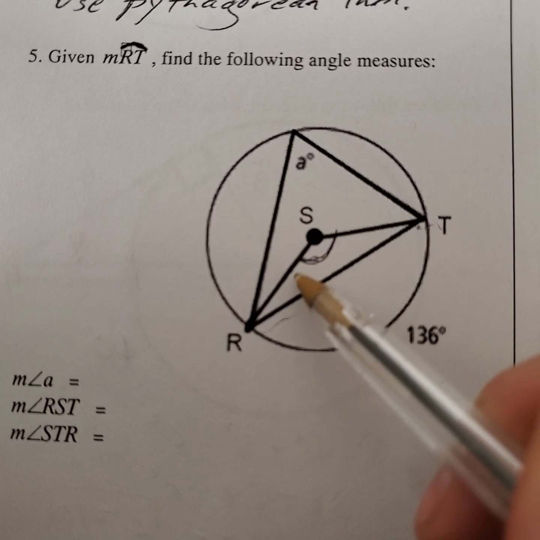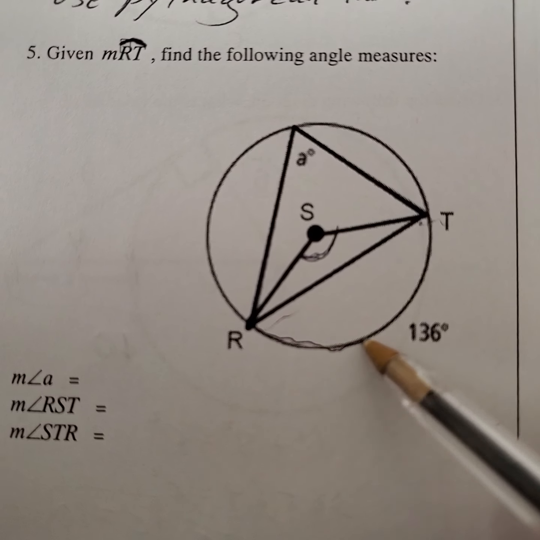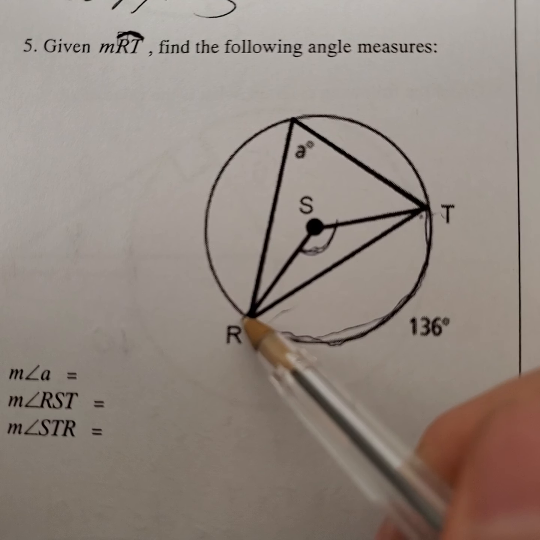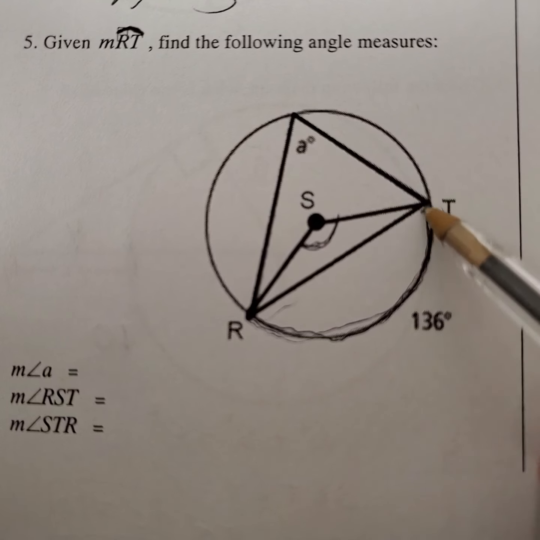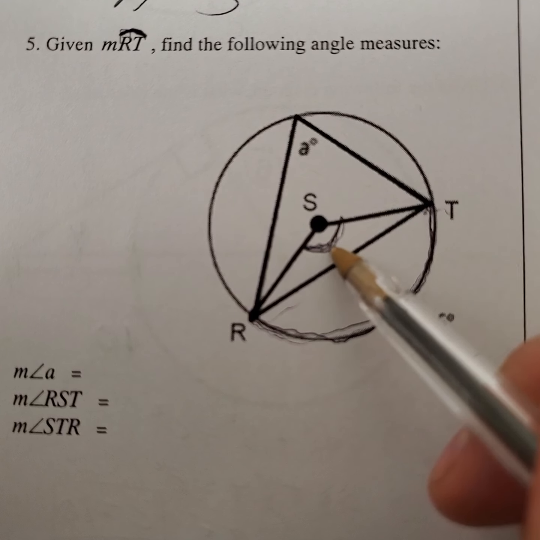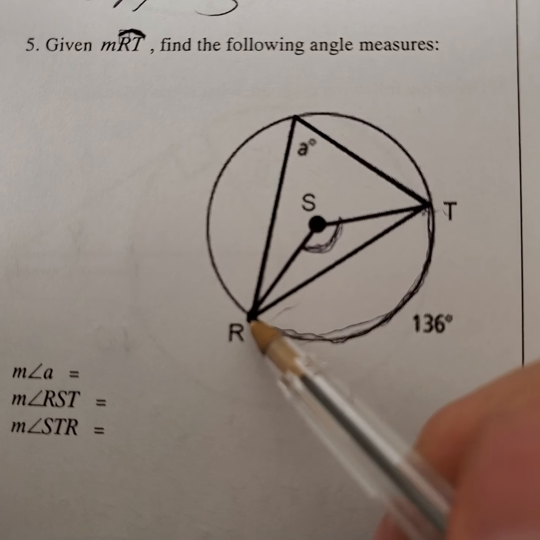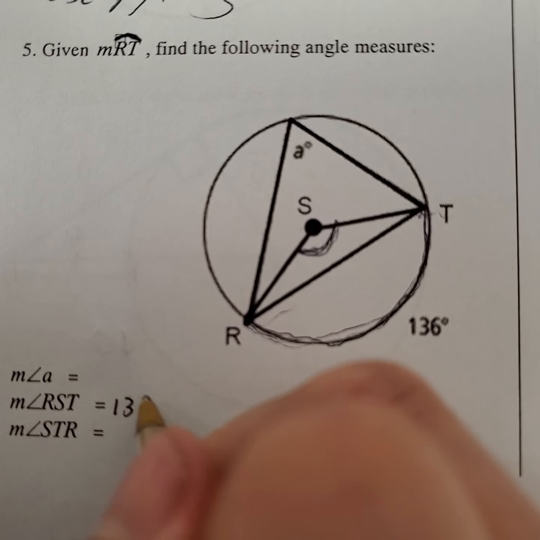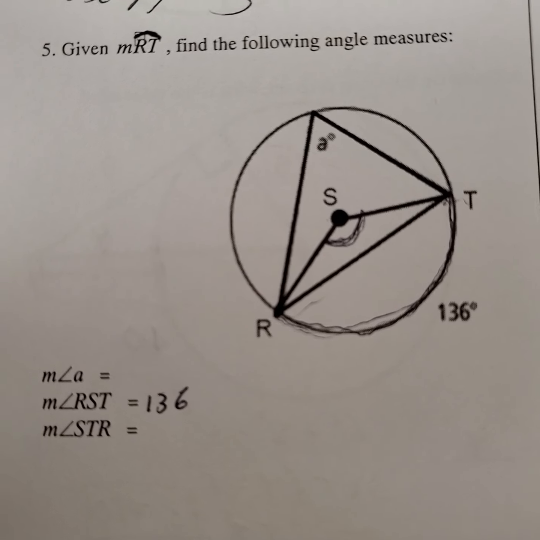And central angles are the same as the measurement of the arc. So this angle from here to here is 136. That means that this angle here is also 136. So angle RST is 136. No calculations needed.